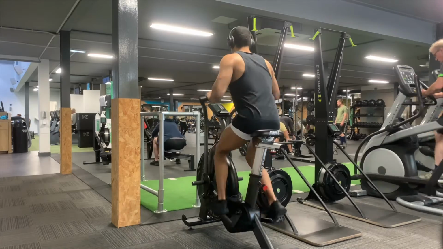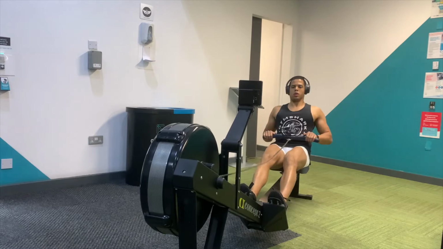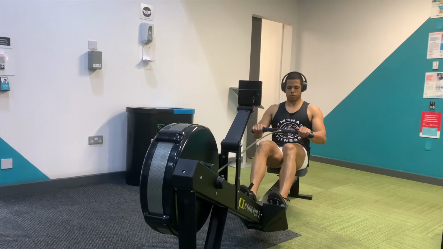And finally, we have HIIT. HIIT stands for high intensity interval training. An example of doing HIIT training is you do the assault bike for 30 seconds, then go on to the ski erg for a minute, and finally do the rowing machine for a minute and a half, and repeat that, trying to keep your heart rate up high.